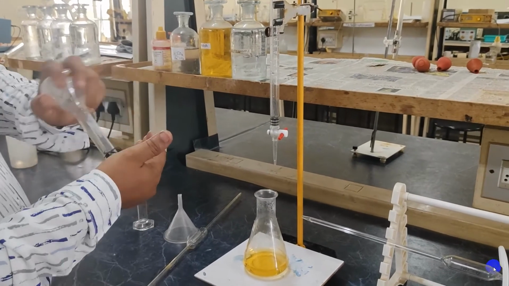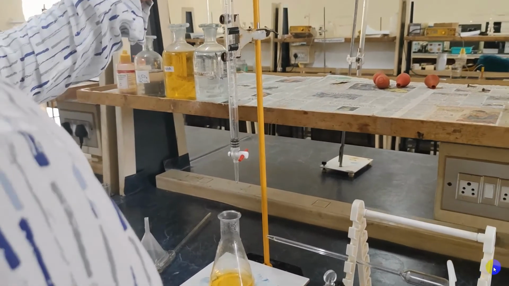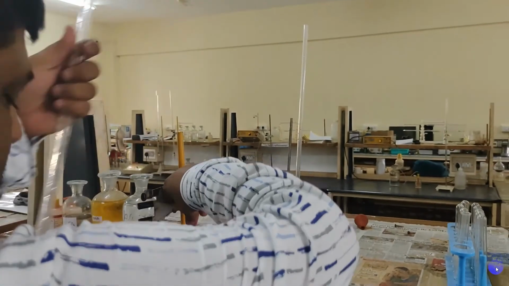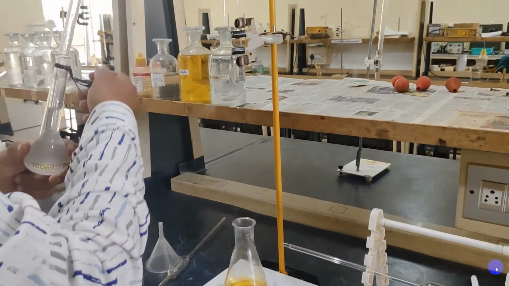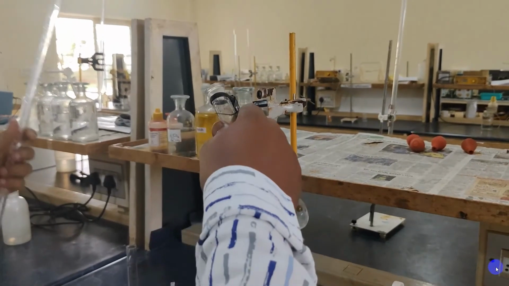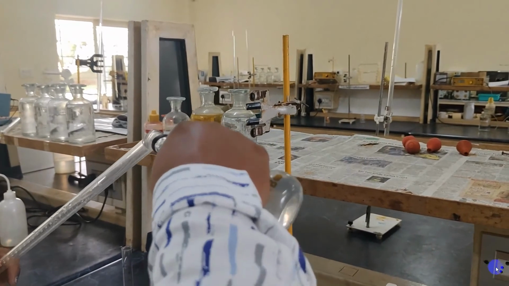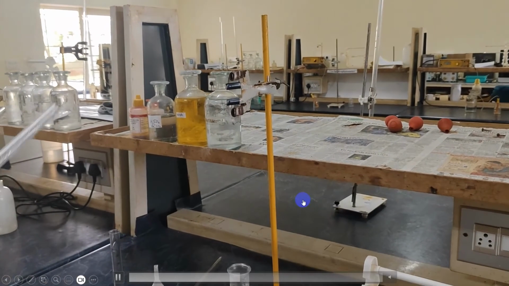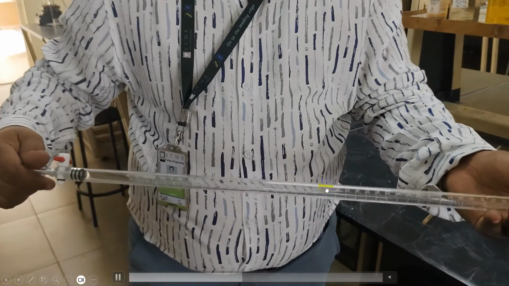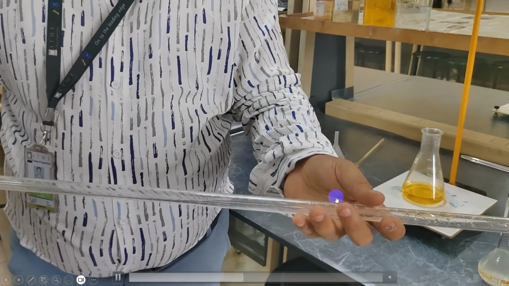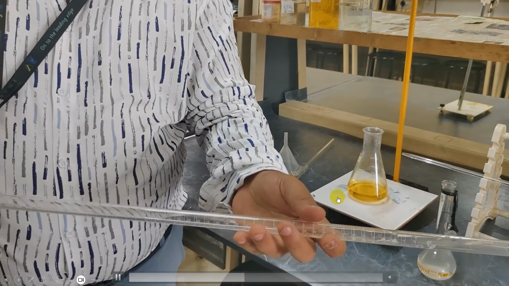First rinse the burette with the prepared standard FAS solution. Rinse it clearly so that any other solution or any other water sample present has to be removed.